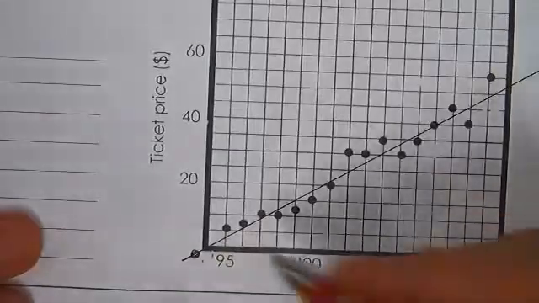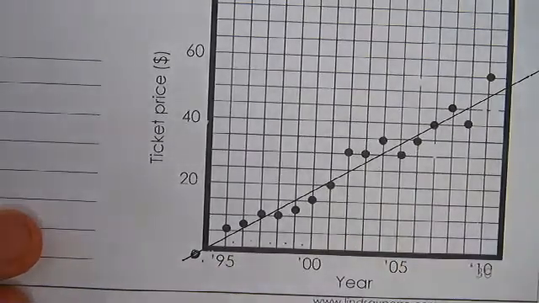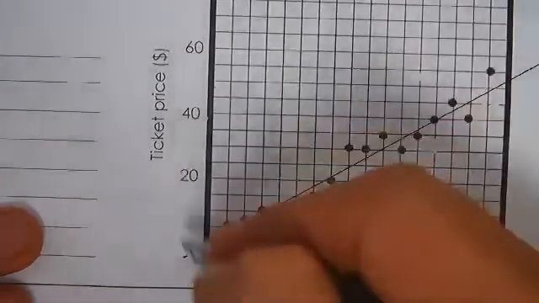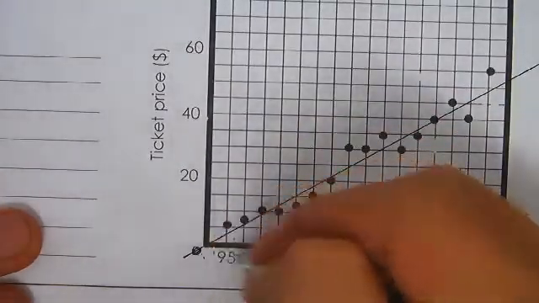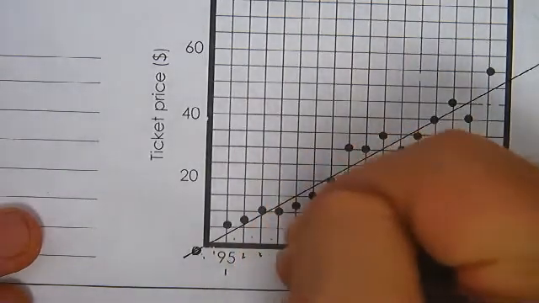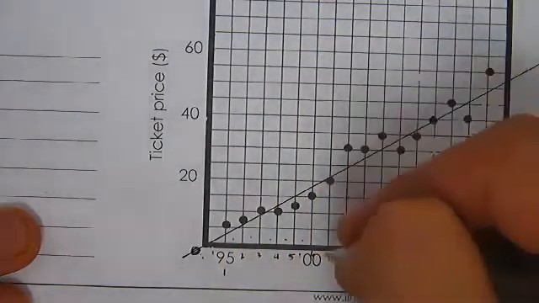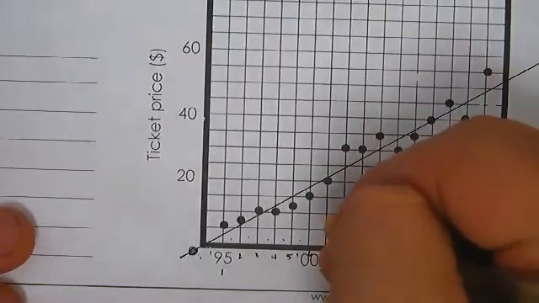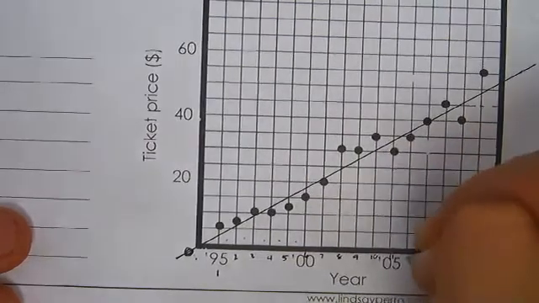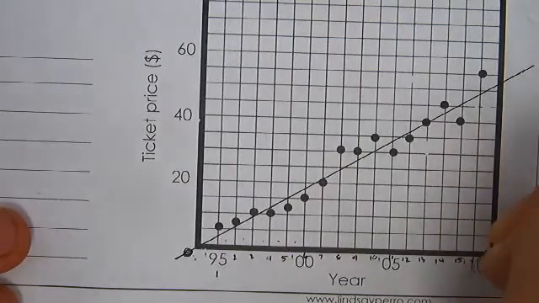So we've got to consider how many years. I've got 1, 2, 3, 4, 5. So from there to there is 5. So this must be 94, which means I've got 0. Well, this would be like year 1, and year 2 and 3 and 4 and 5 and then 6. And then we've got year 7, 8, 9, 10, 11, 12, 13, 14, 15, 16.